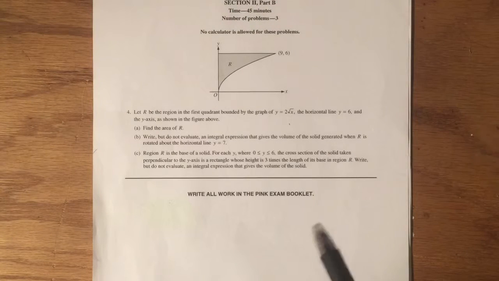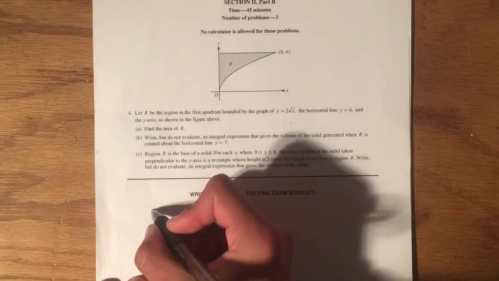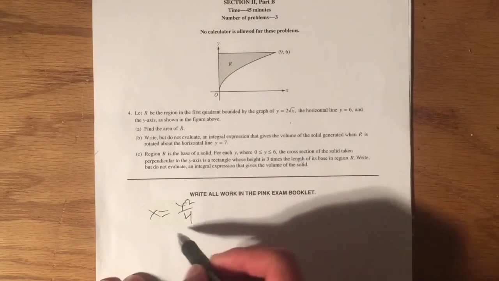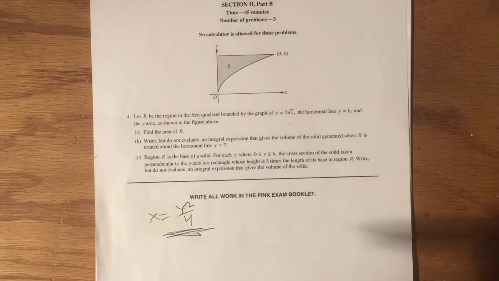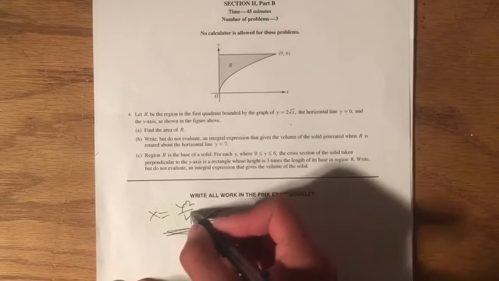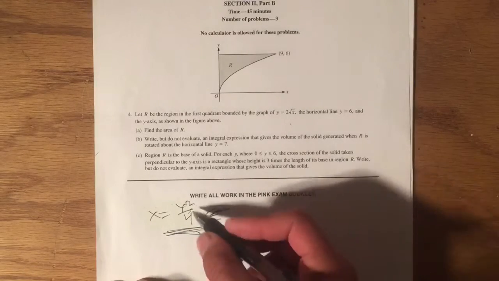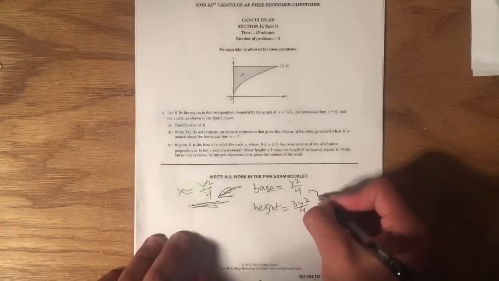Okay, so in part C, because the base of the rectangular cross section is perpendicular to the y-axis, we have to change all the equations in terms of x. So when we do that, the equations are going to look like this. Okay, so x is now equal to y squared all over 4. Now, to find the volume, we've got to use the information that it's giving us. With the conditions that we're given, this is going to be our base. Because we want to find the area of each rectangle, it's going to be the base times the height, and the height is 3 times the base. So this is what we're going to use to get our area.